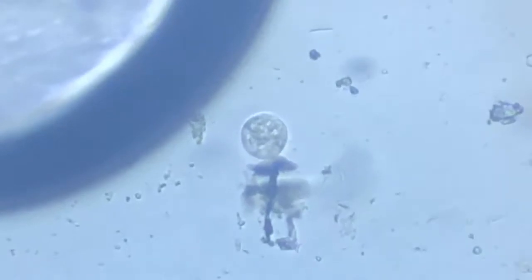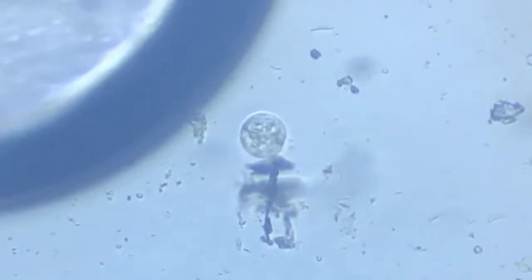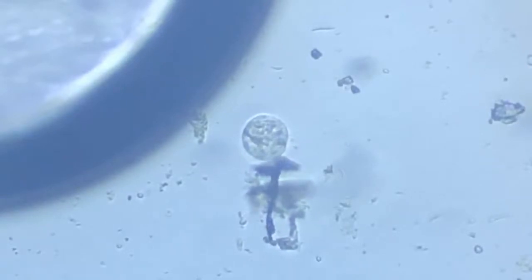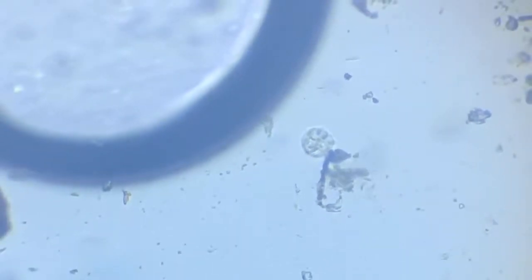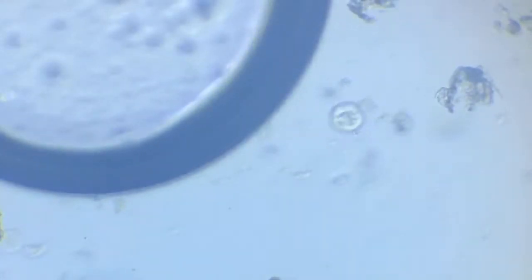It's showing some kind of movements, so it's not just a droplet of something, but it's some kind of a living organism. It's a cell which is undergoing some sort of movements. Yeah, magnification is just too high, resolution is a little compromised. There you see, oh, that big one, that big flat thing moved again. It's kind of teasing us.